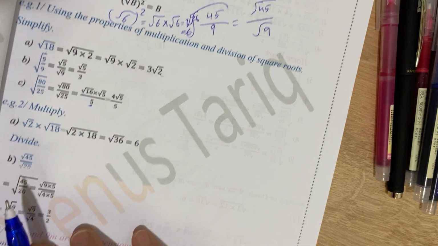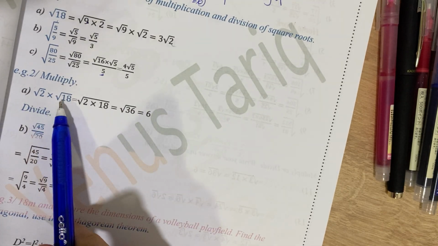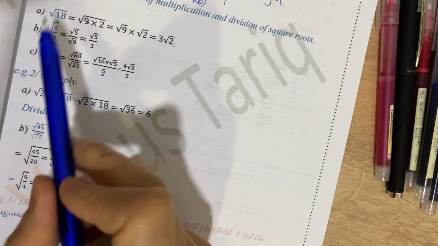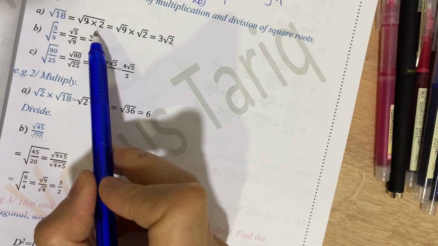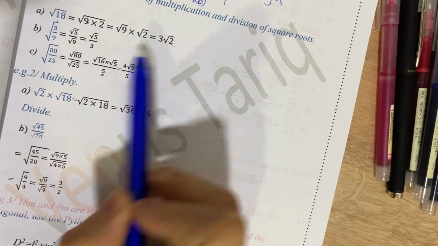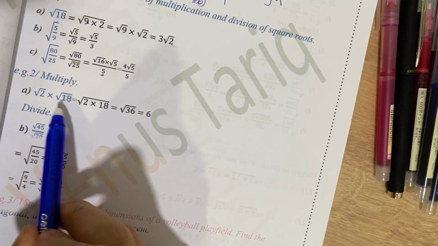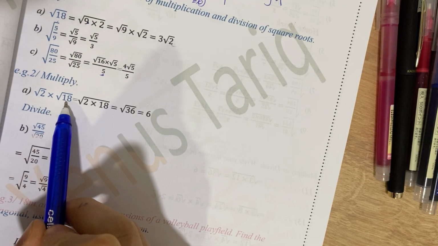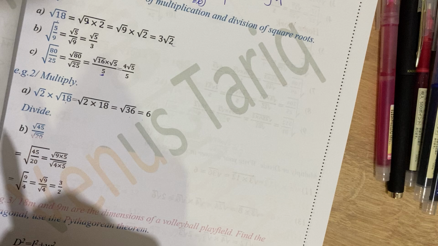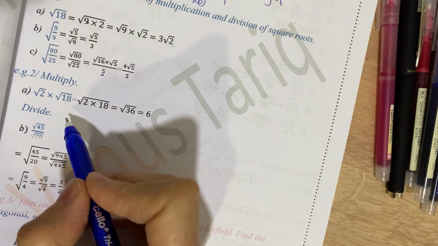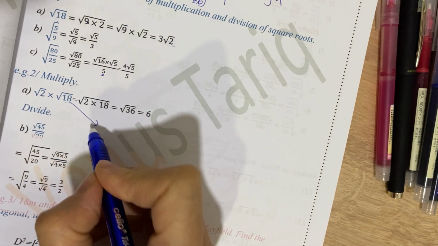And in example 2, we have square root of 2 times square root of 18. There we have 18, we must simplify it to write in the simplest form. There we use multiplication. You can say 2 times 18 is equal to 36, so it's equal to 6, or you can use it that way, students. There's also another way you can write it.